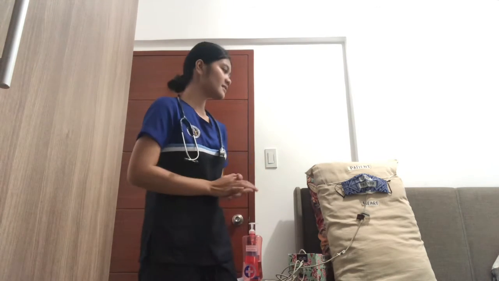Very good. So, in the middle of the administration, you should encourage the patient to do several deep breaths and facilitate coughing techniques.